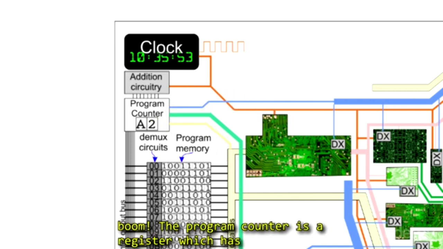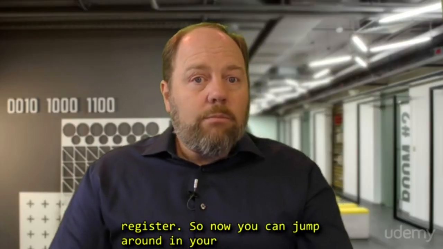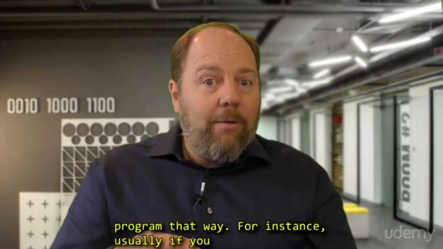Boom! The program counter is a register, which has an address, just like any other register, and you can simply write your program so that it addresses the program counter and loads that register with whatever number you want, just like any other register. So now, you can jump around in your program that way.